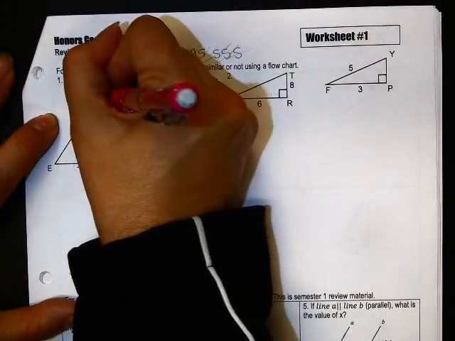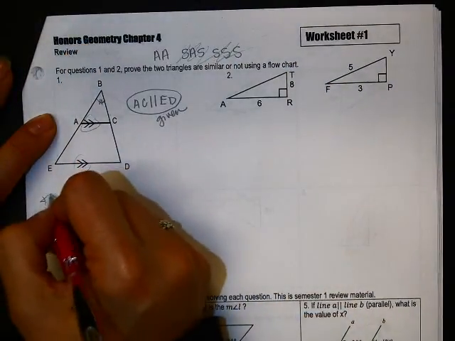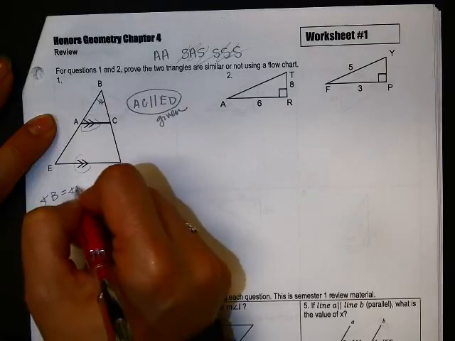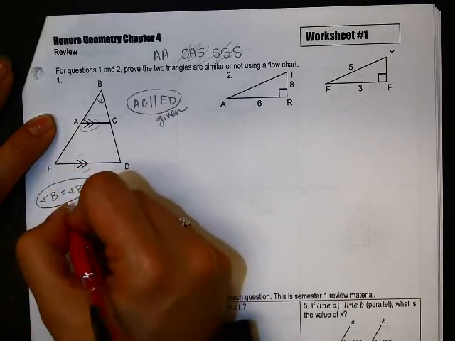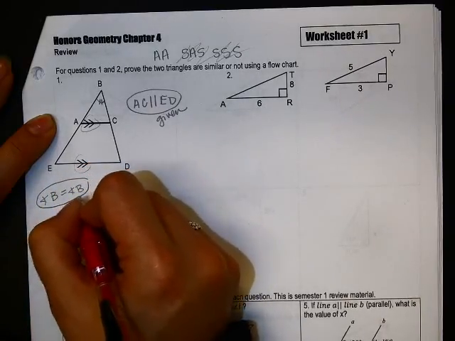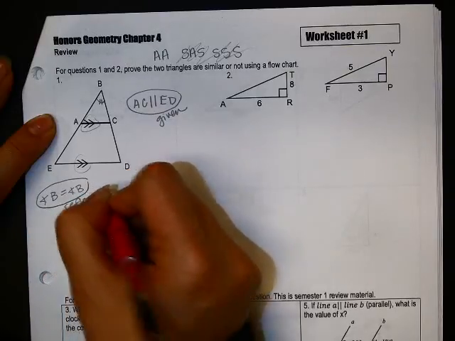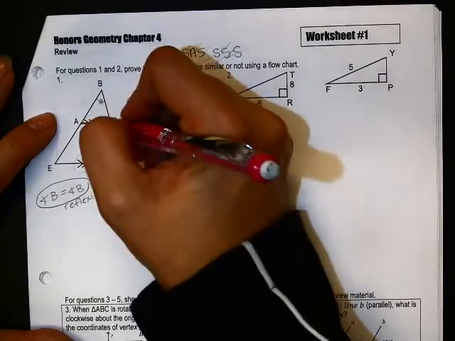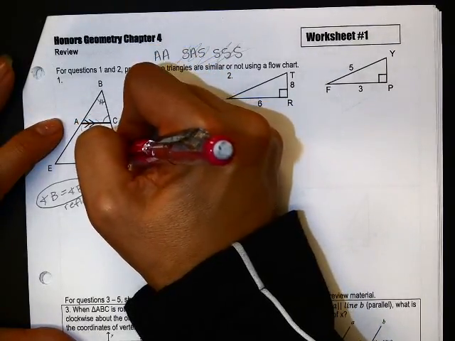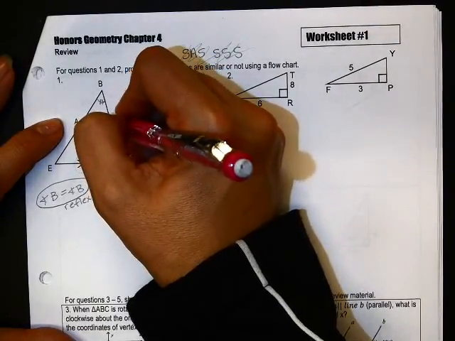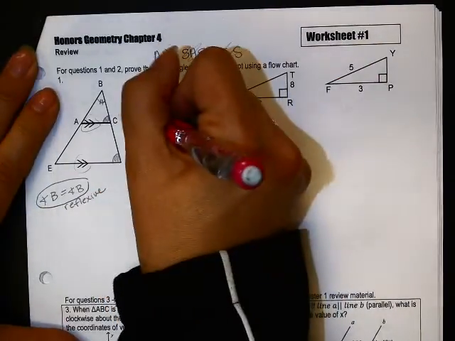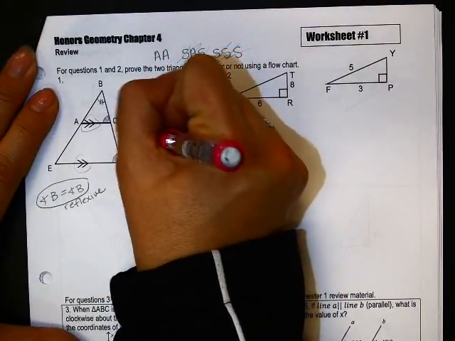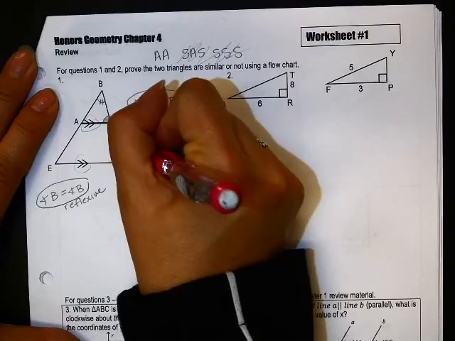I do have reflexive. Maybe you noticed that one up there. Reflexive means that it's being shared. And then parallel lines can give us some angles. So these guys here are equal because they're corresponding from these parallels. So from the parallel, we would say angle D.